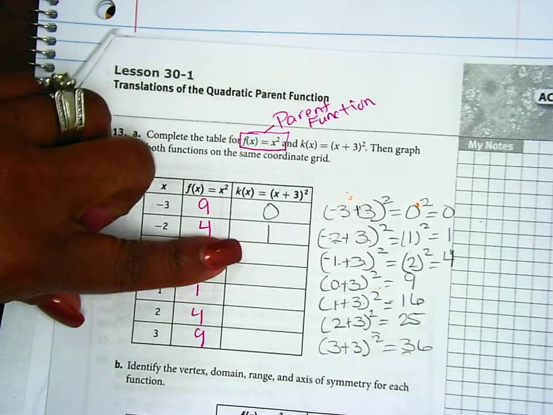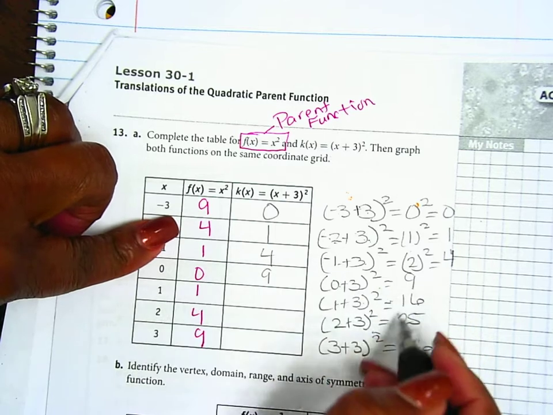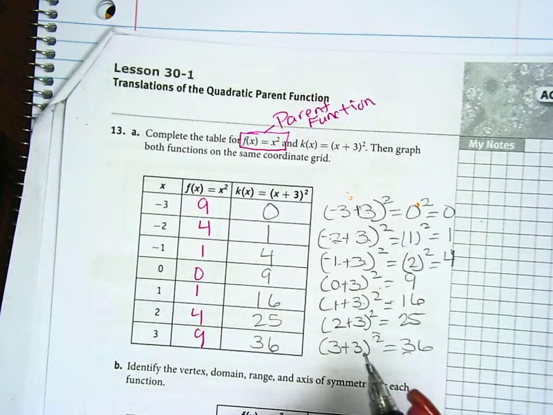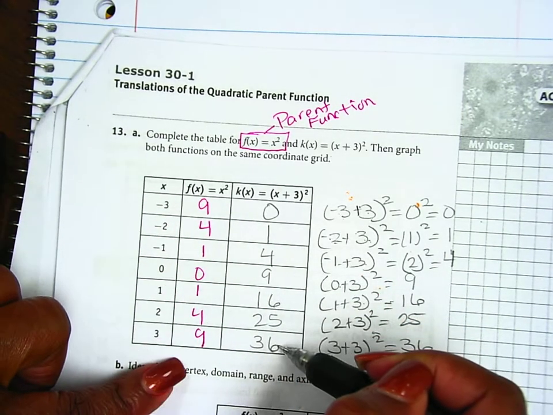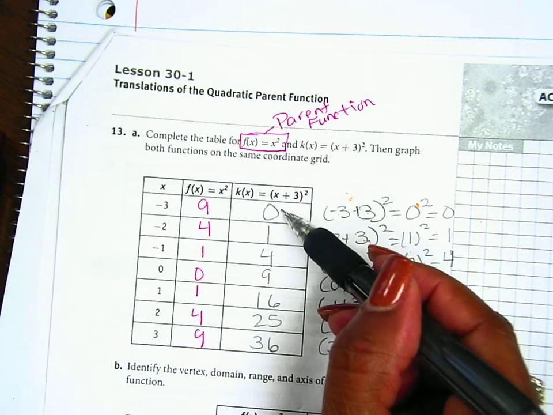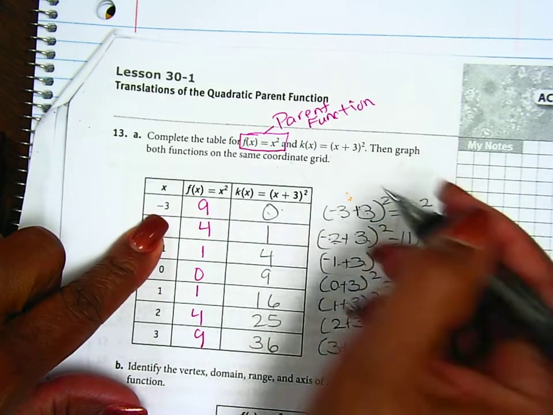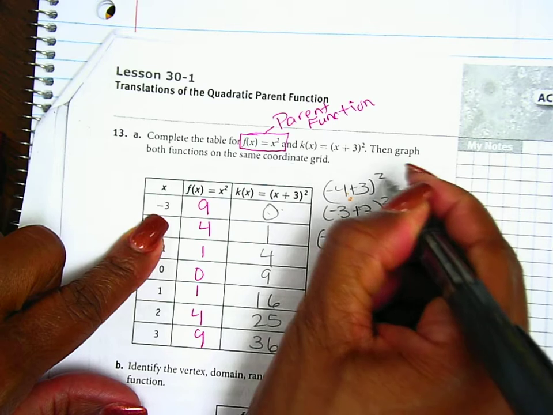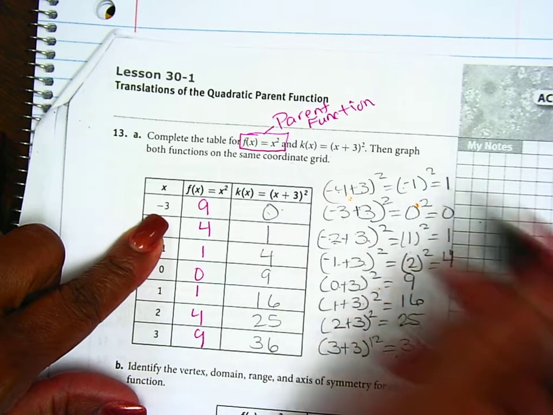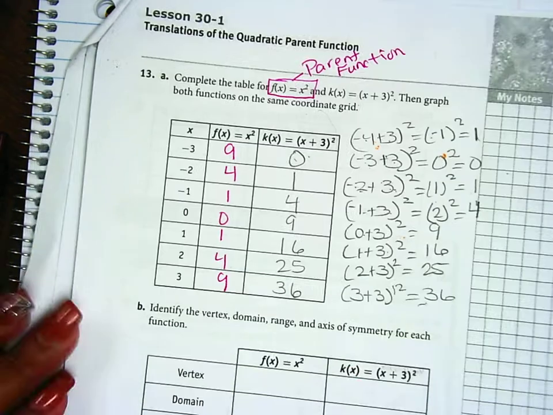So you just fill in your table values. You got 0, 1, 4, 9, 16, 25, 36. And you're like, wow, nothing is repeating. But think about it like this. Here, our lowest y value is 0 for k of x. What if I put negative 4 there? If I have negative 4 plus 3, that equals negative 1, and you square negative 1, you get 1. So it is repeating itself. Okay? So you have that information.